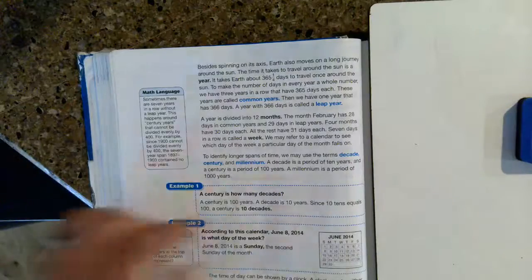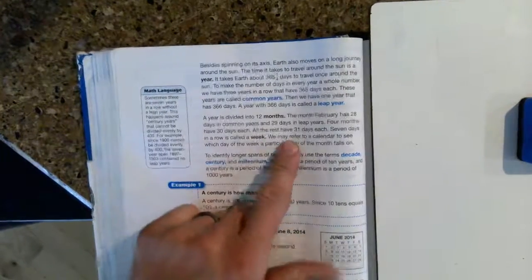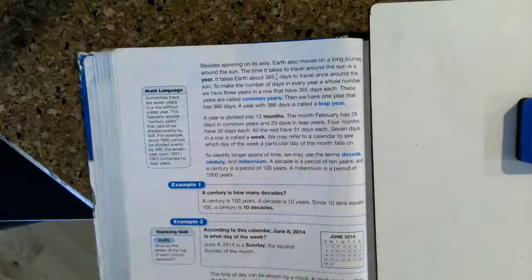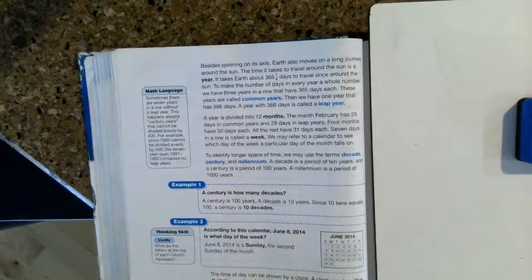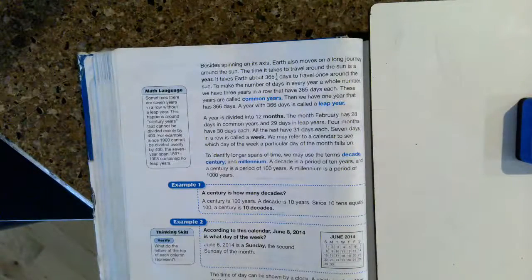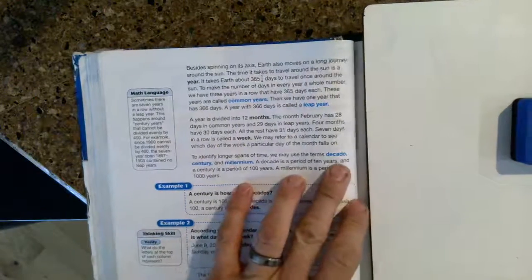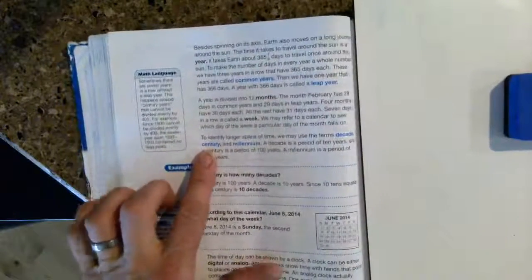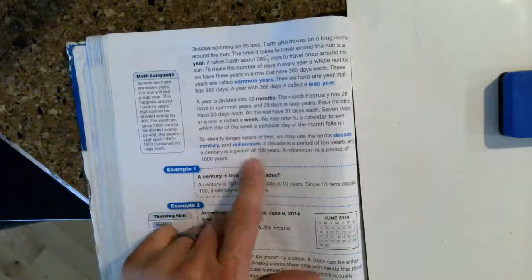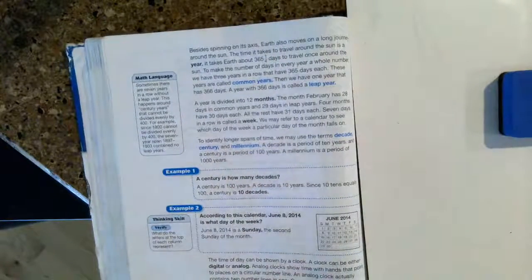7 days in a row is called a week. We may refer to a calendar to see which day of the week a particular day of the month falls on. To identify longer spans of time, we may use the term decade, which equals 10 years, century, which equals 100, and millennium, which equals 1,000.